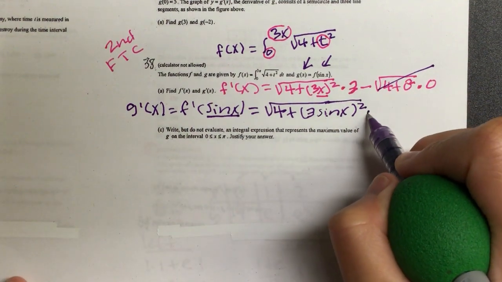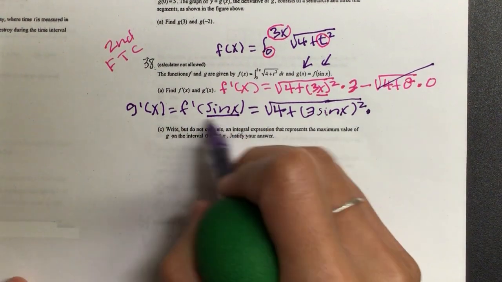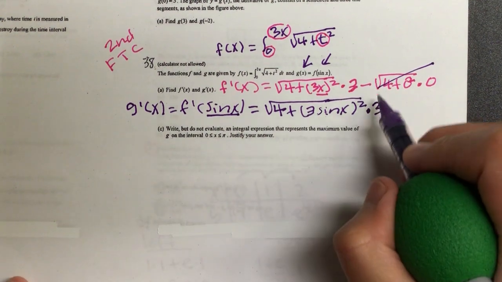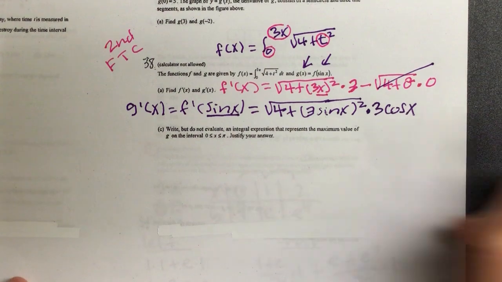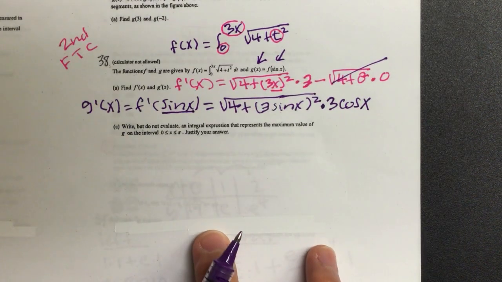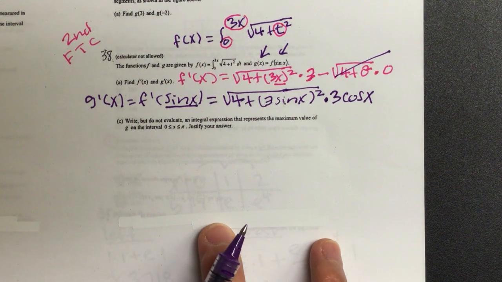And then out here, we need to go ahead and derive this actual piece with the 3. What is the derivative of sine? Cosine. You can write out the minus 0 if you want, but that's not really needed. So that part is done. Let's go to the next piece.